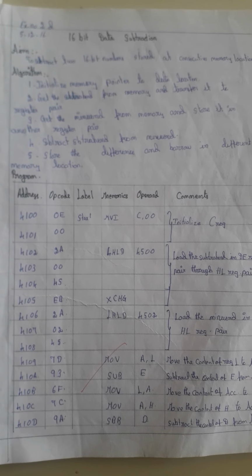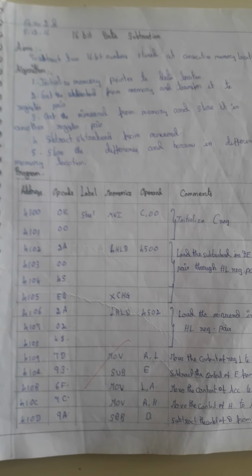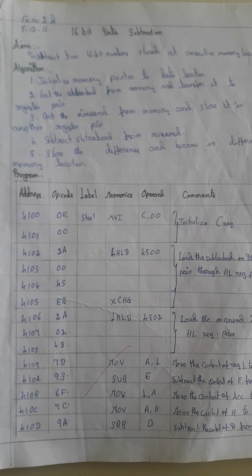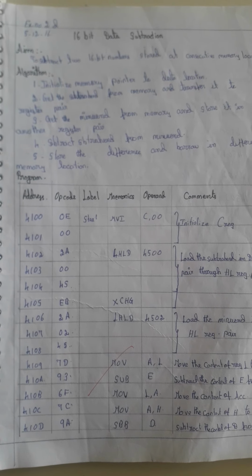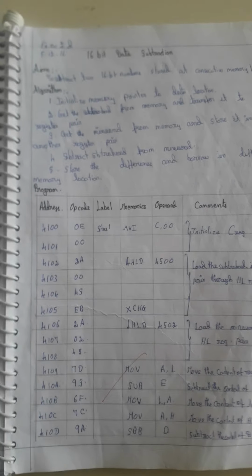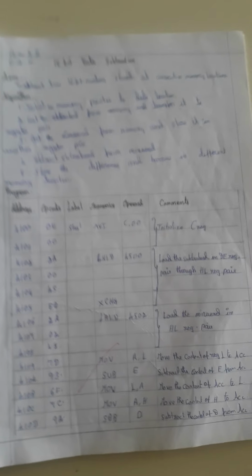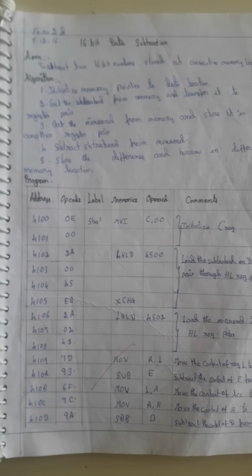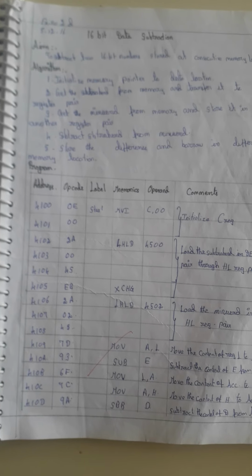Dear students, now we are going to discuss 16-bit subtraction. In the previous lecture we had discussed 16-bit addition. Now we are going to discuss 16-bit subtraction. For 16-bit addition as well as for 16-bit subtraction, there is a need of two 16-bit numbers.